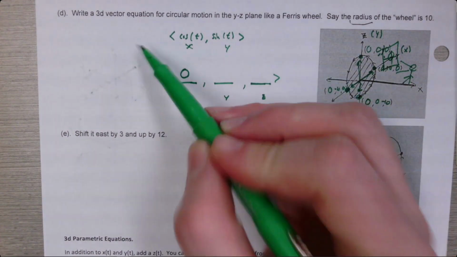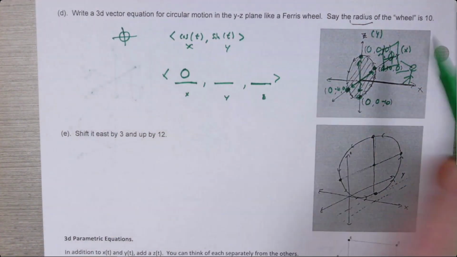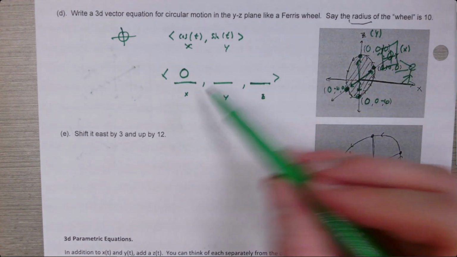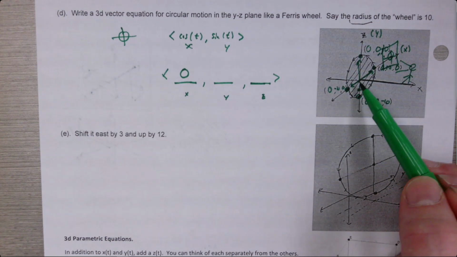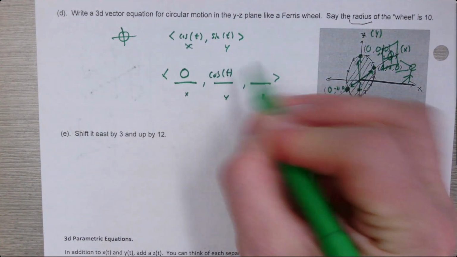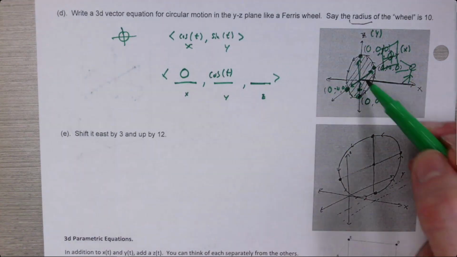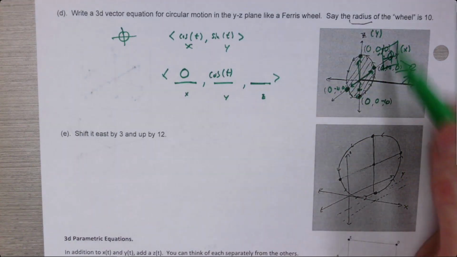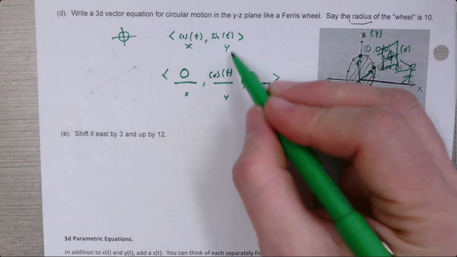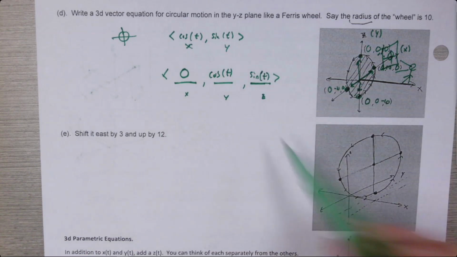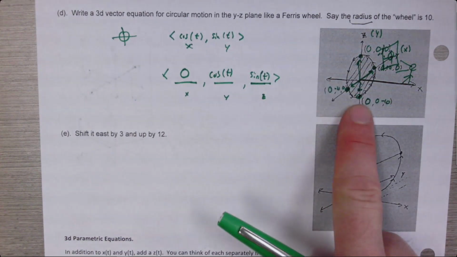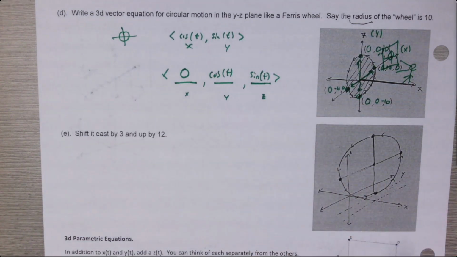So if I have a familiar xy circle, which axis in my 3D is acting like the x? It's this y-axis. So I'm going to take my cosine t and make it be my y position. And then the up-down axis, which used to be y, in 3D is z. And so I'm going to take the sine t that used to give me my y coordinate and make that my z coordinate. So this is going to give you a nice three-dimensional circular motion in the yz plane.